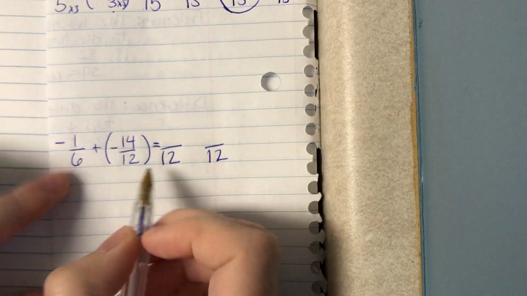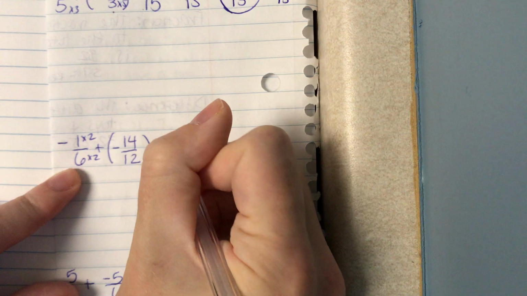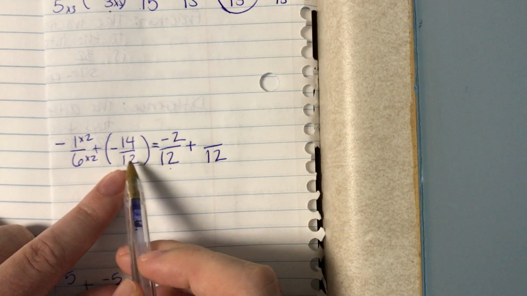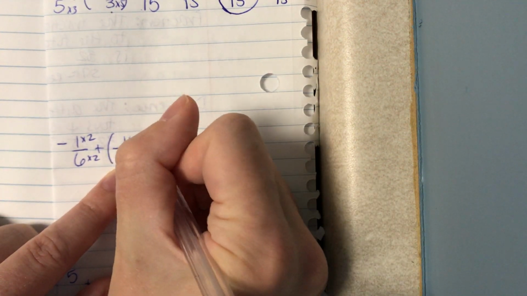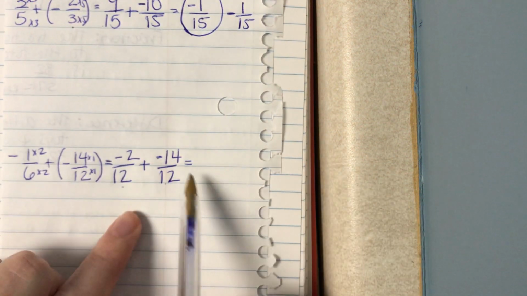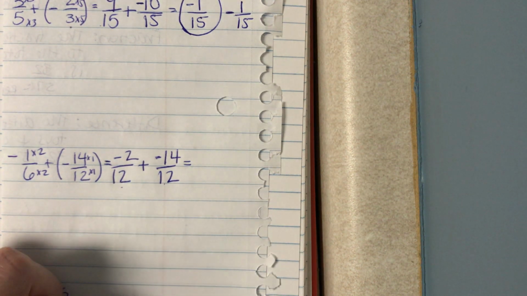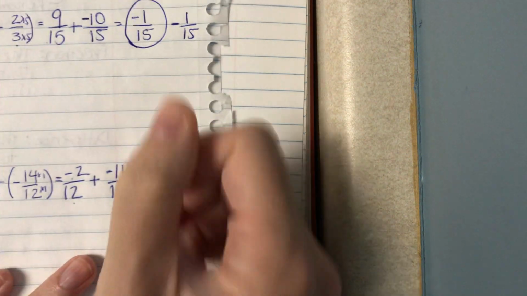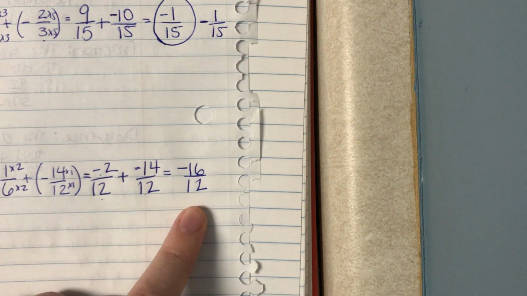Okay, so to go from 6 to 12, that's times 2. So I'm going to have -2 on the top, plus sign in the middle, and then my second fraction is just going to stay the same because going from 12 to 12 is just times 1, so nothing changes there. Okay, so thinking back again to earlier when we were adding integers, so -2 plus -14 is going to give me -16. Okay, so I have -16 over 12.